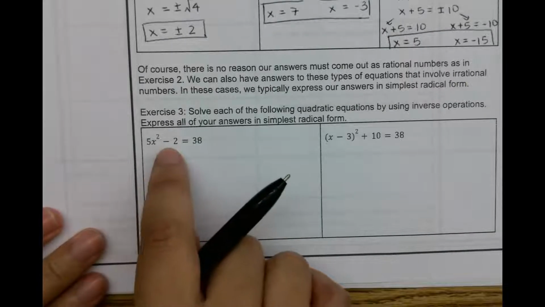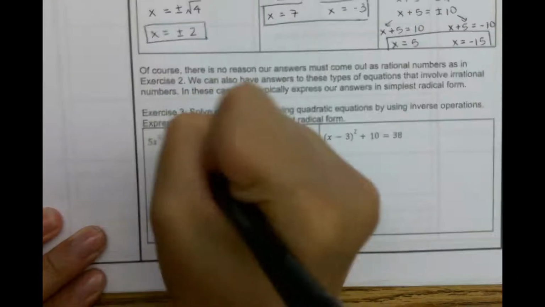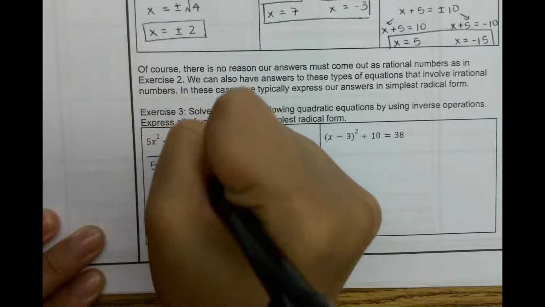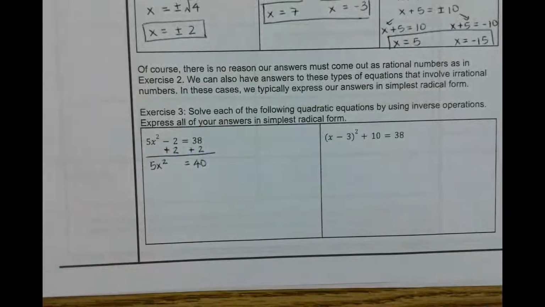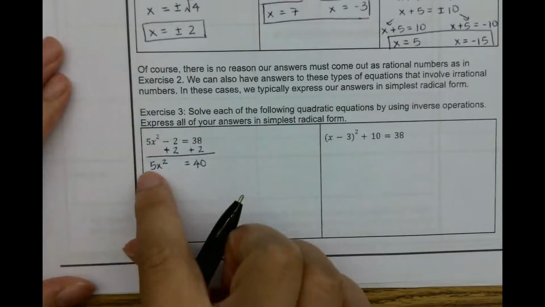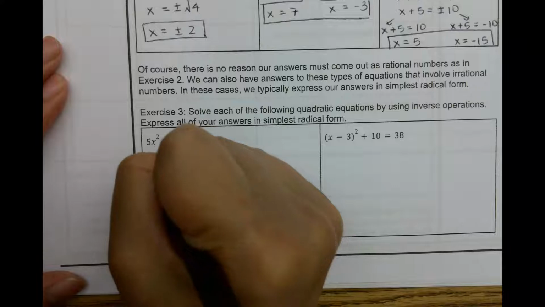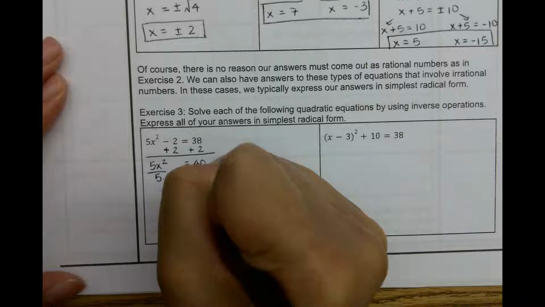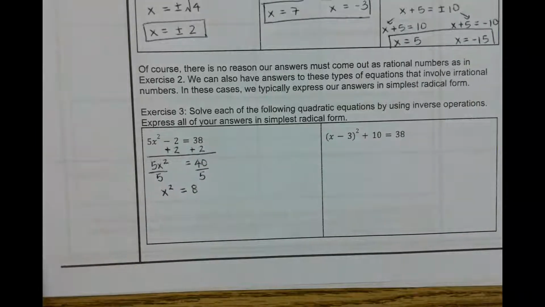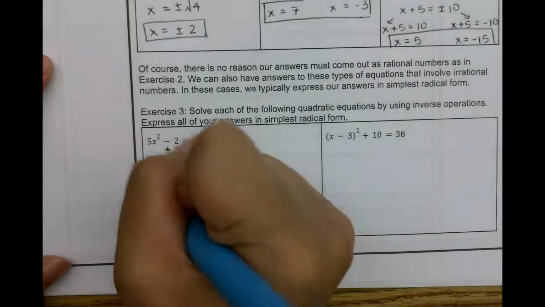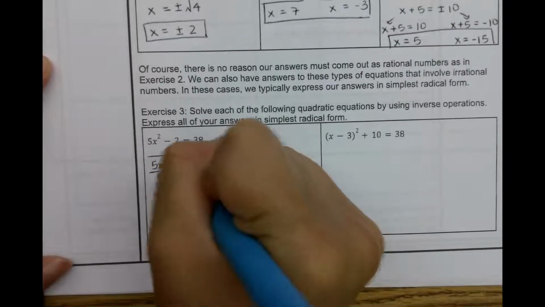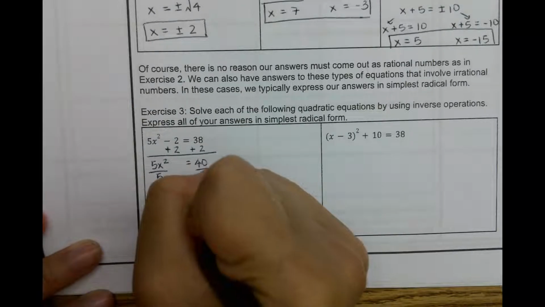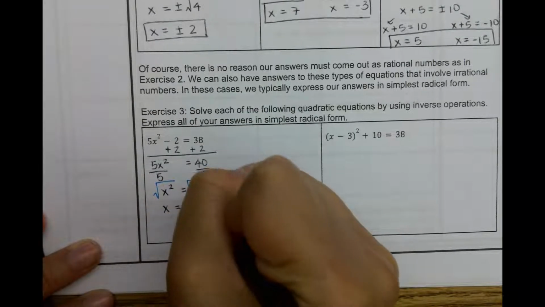So opposite of minus 2 here, I'm going to add 2. Left with 5x squared equals 40. Then, since this is 5 times x squared, I'm going to divide by 5. So x squared equals 40 divided by 5 is 8. Then I'm going to deal with this square by square rooting it. That's the inverse. Square root and square undo each other. x equals plus or minus square root of 8.